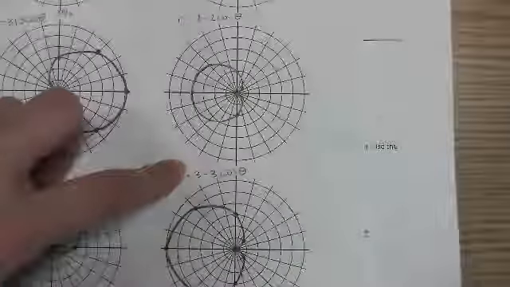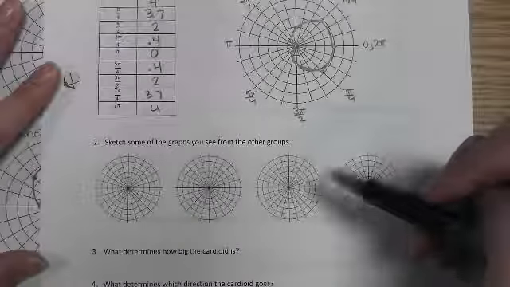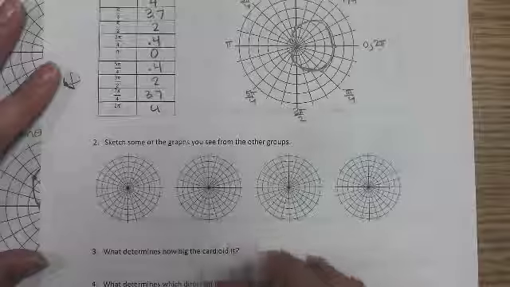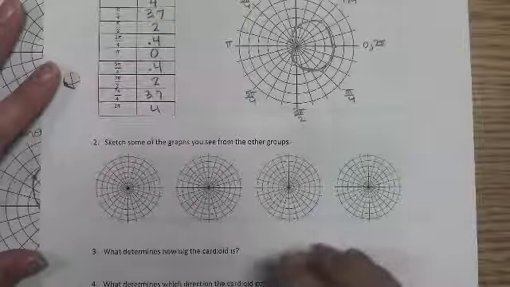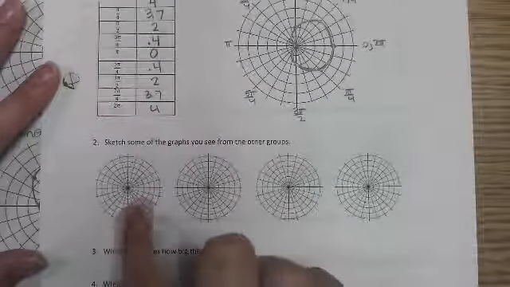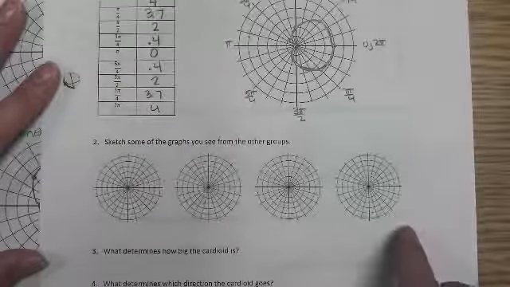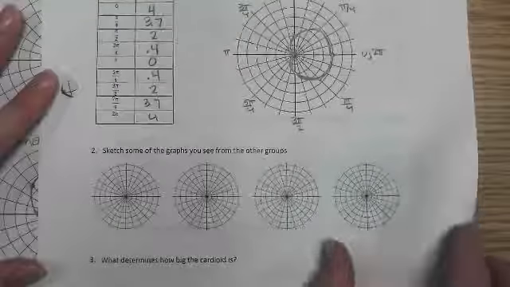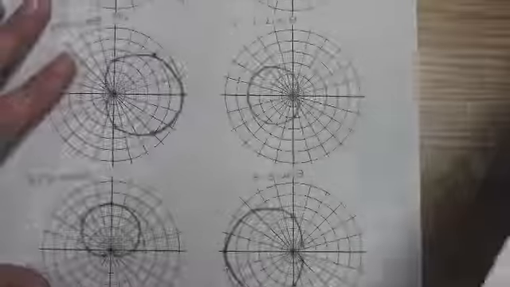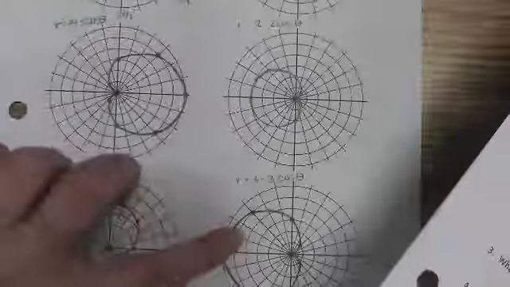So what we're actually going to do, I'll explain the next part of the packet. When it says sketch some of the graphs that you see from the other groups, what I would like you to do is pause the video periodically, and one of your graphs should go left, one should go right, one should go up, one should go down. And so you're going to draw a little sketch for all 4 of these, and underneath you're going to write an equation for each one. All right, so as I'm explaining these, at some point pause the video and draw a little sketch of that graph.